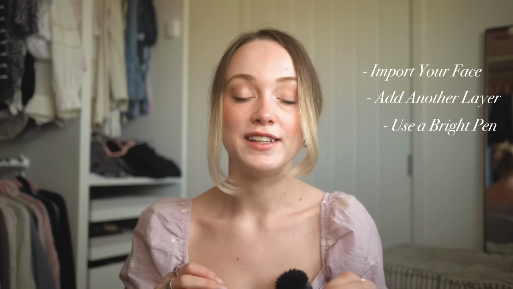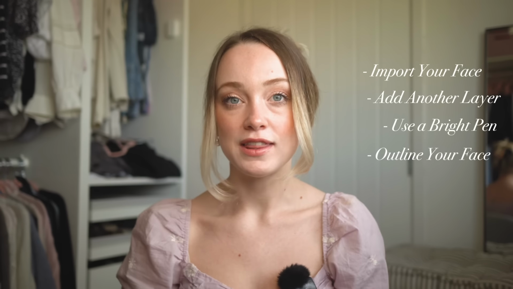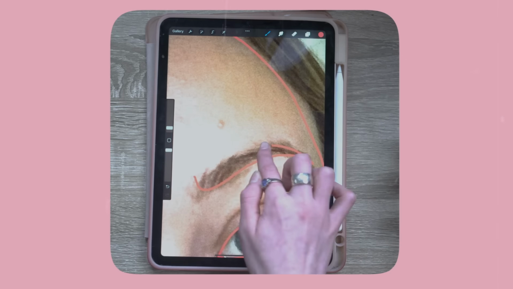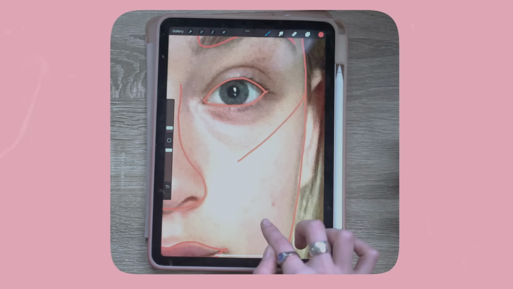It's my personal favorite tool for doing line drawings, but I'm sure there are other ways of doing this, like using tracing paper or using the Photos app. Essentially, what you need to do is import your face as a layer into Procreate, add another layer on top, choose a white color and a reasonable pen style, and draw an outline of your face. You need the following things: the outline of your face, your brows, your eyes, your nose, your cheekbones, and your lips.